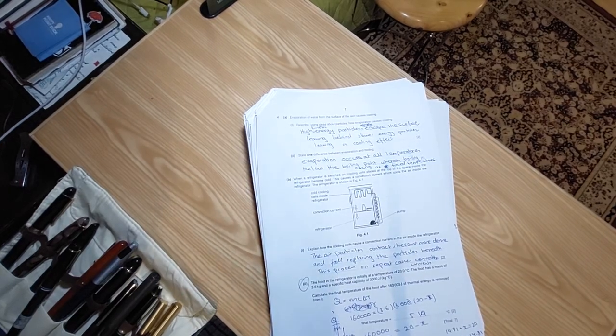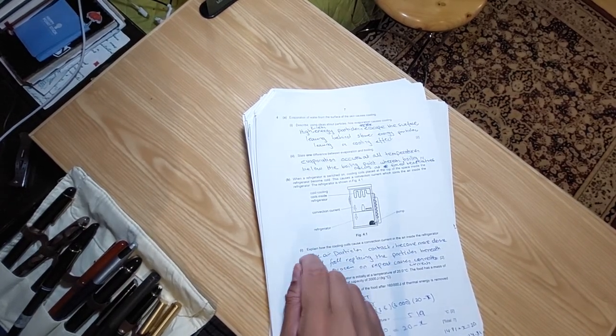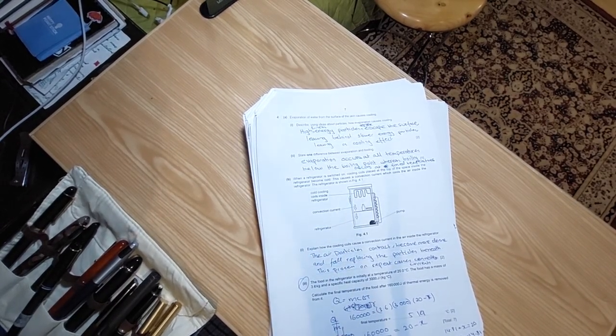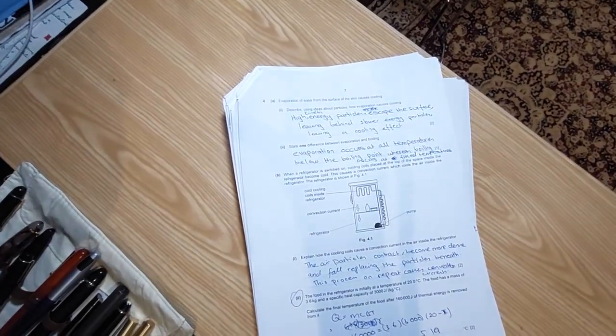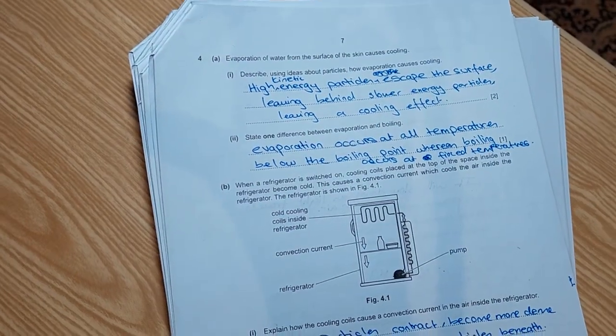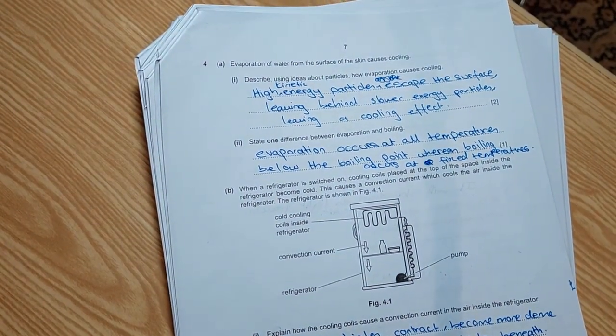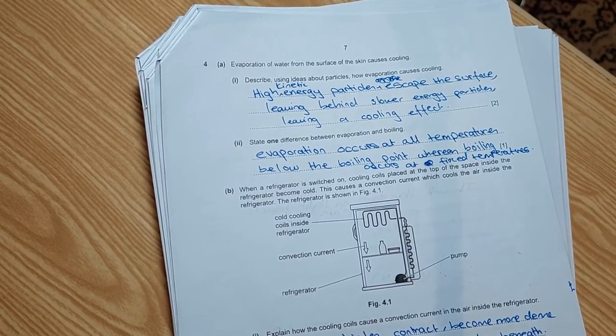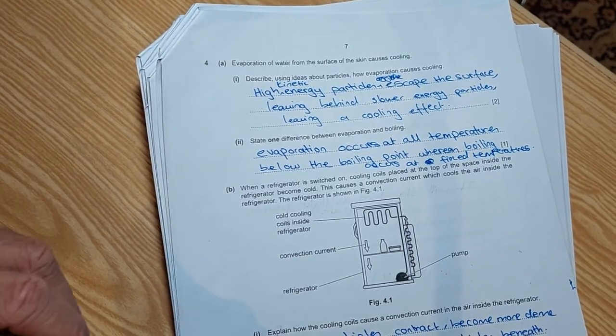All right, let's have a look at question number 4 now, which is related to thermal physics. Let me zoom in a little, sorry. That should be better. Let's do it this way. Now, here we are. Let's have a look.